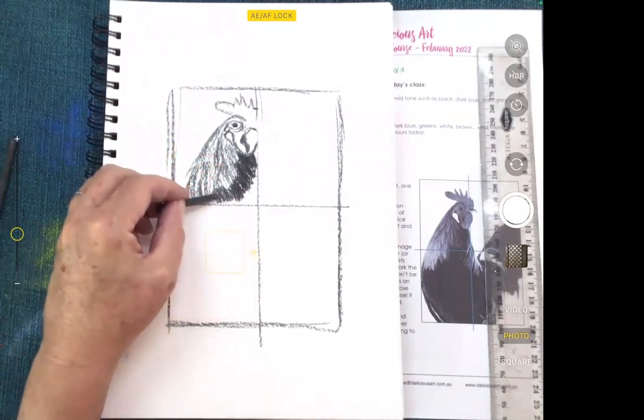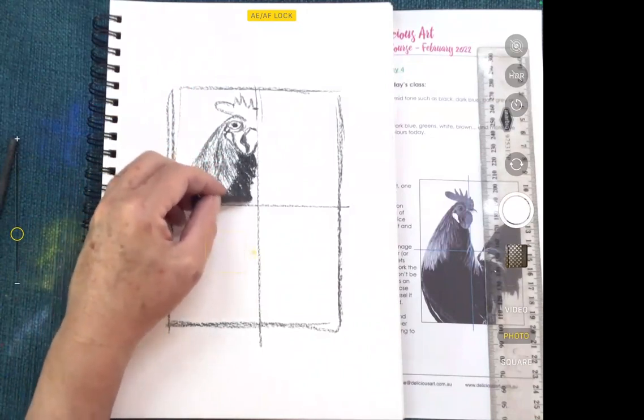I like drama in my art, not in my life, but definitely in my art.